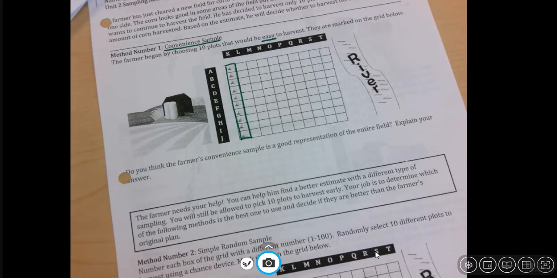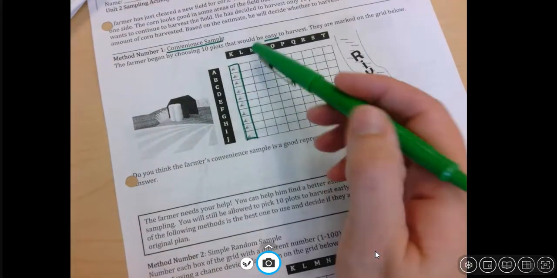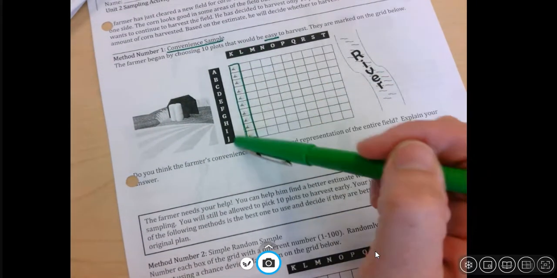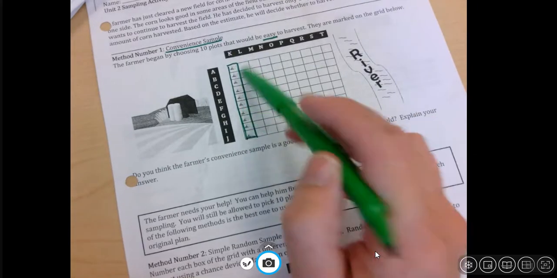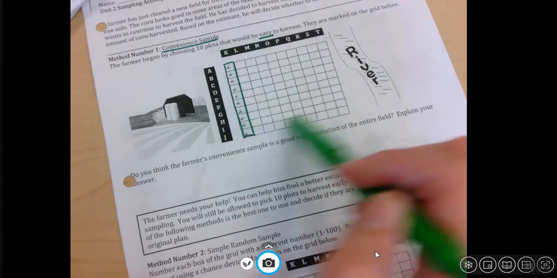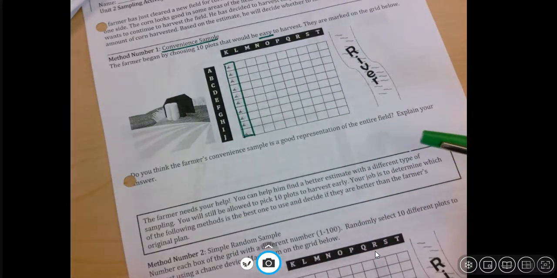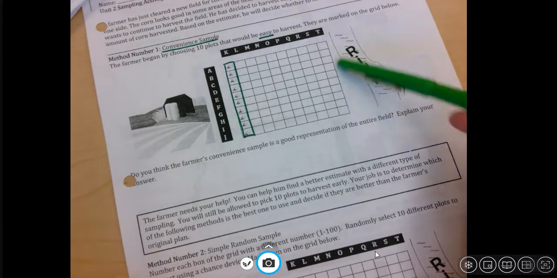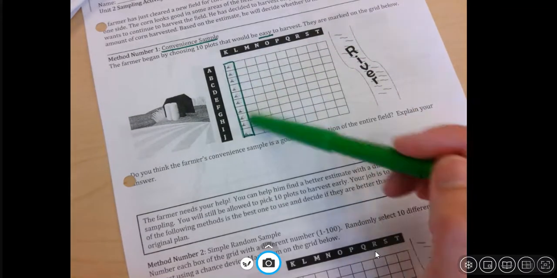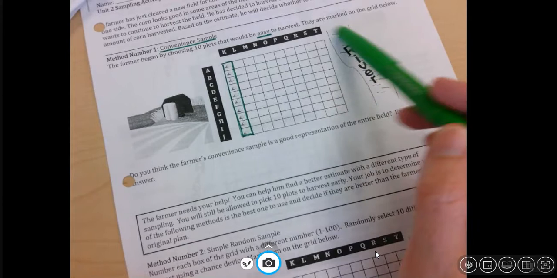All right, Hussein, what did you put? No, because it's not the same size. It's not the same size? Well, I think the plots, like, there's no way that plot could represent all the corn. Excellent. Okay, so I like where you're going with that. They are the same size, but it can't represent all of the corn in the field because some of the field is next to what? The river. Yeah, some of the field's next to the river and some of it's not. So the plots near the river might have a different amount of corn.